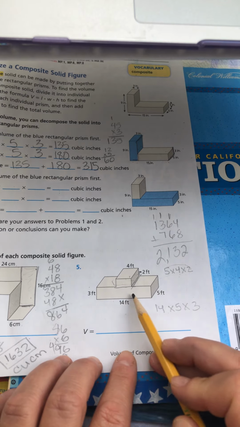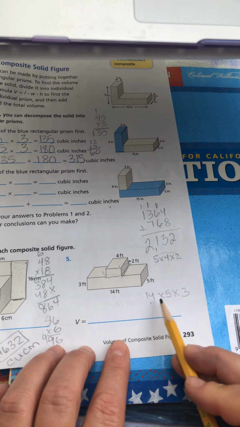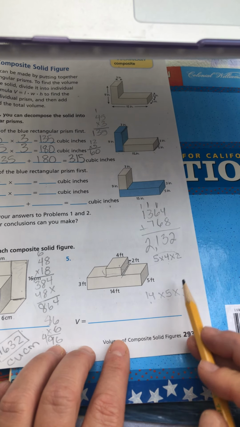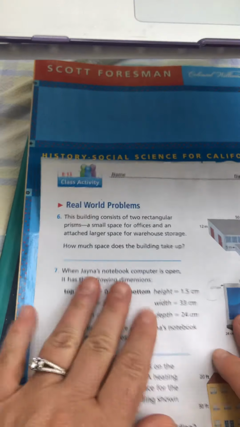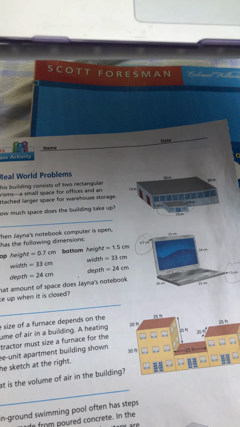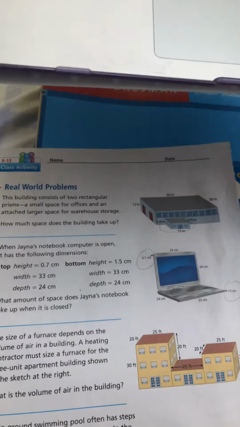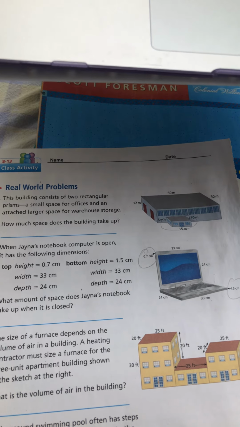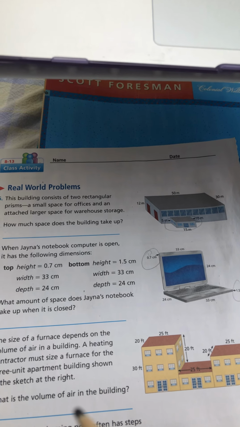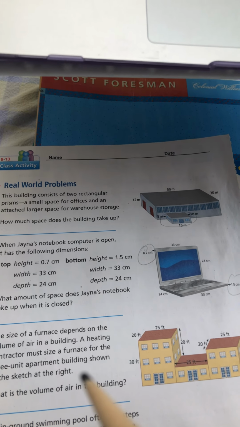So you do that section, and then you do this bottom section, which is 14 times 5 times 3. Don't forget to add those two together. You're going to have one of these on the quiz today, so remember that. I'm not solving these, but I'm going to help you chunk them up because they are word problems. The top one is a building that consists of 2 rectangular prisms, a small one for offices, but that really doesn't matter. How much space does the entire building take up?